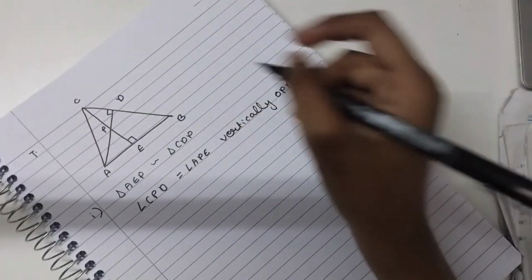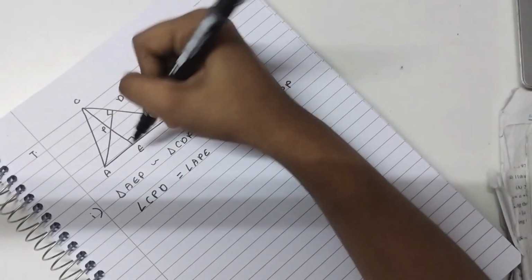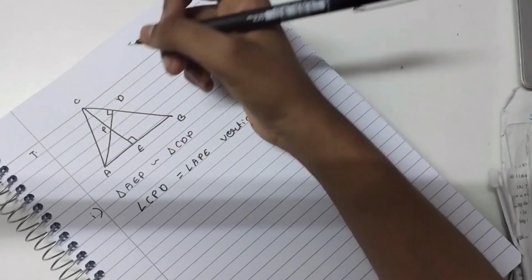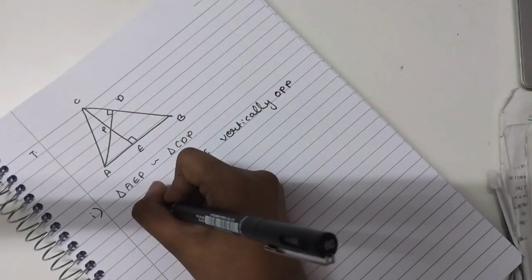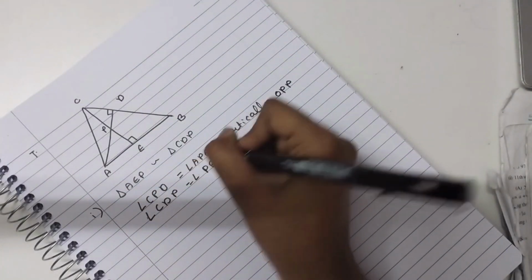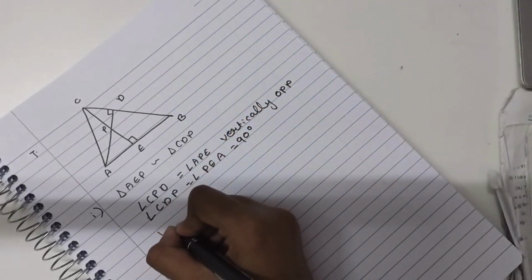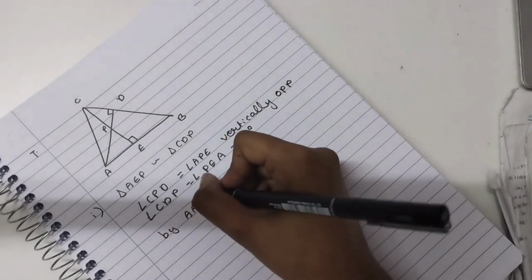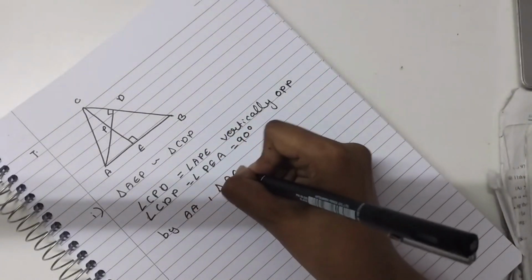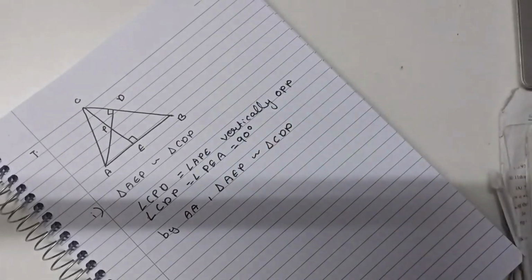Next, we can see that angle CDP and PEA are both angles that equate to 90 degrees. So angle CDP is equal to angle PEA, which is equal to 90 degrees. So using the angle-angle similarity criterion, we can say that triangle AEP is similar to triangle CDP.